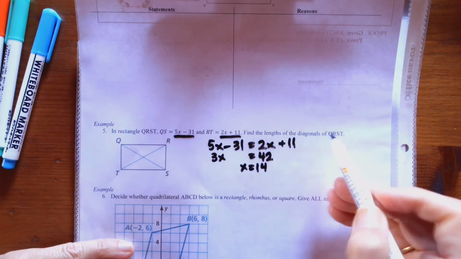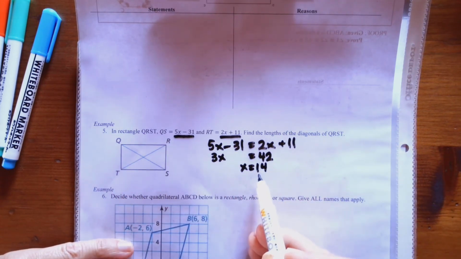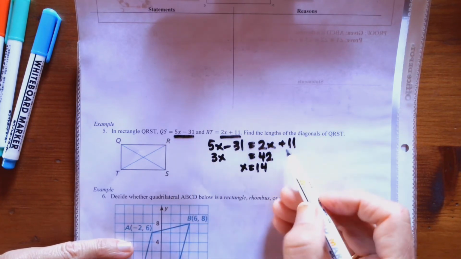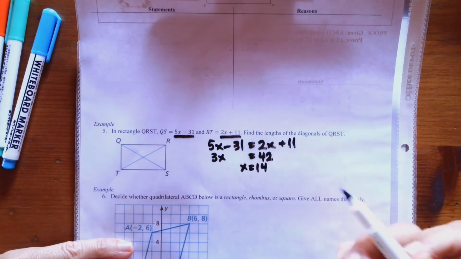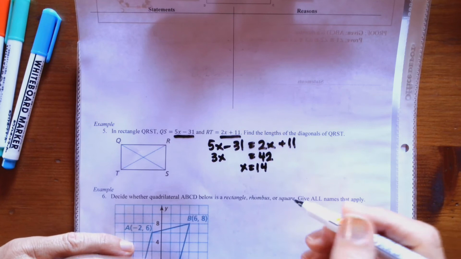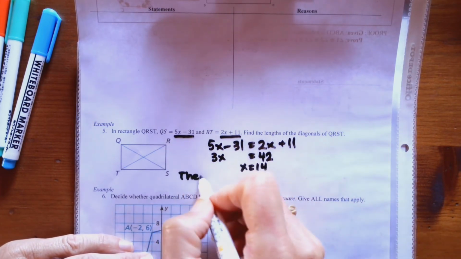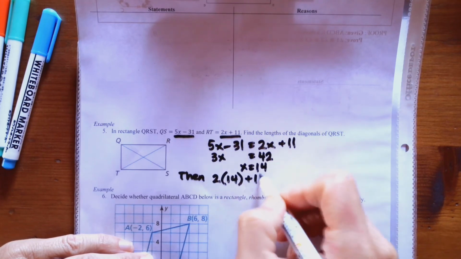Now it says find the lengths of the diagonal. I still haven't finished that. So I'm going to take 14, I'm going to plug it back into either one of these. They should be the same. Personally, I'm going to choose this one because of the plus and the smaller numbers. I always like to make things easier for myself. So then this is going to be 2 times 14 plus 11.